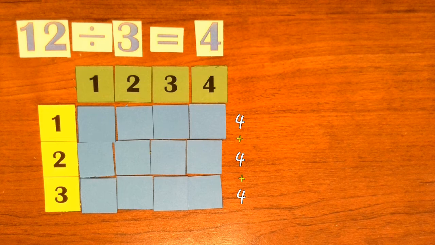If we add up all the 4s, we would get the total number of blue squares. This is repeating addition, the definition of multiplication. Because we have 3 4s being added together, this is 3 times 4. If we count up all the blue squares, we would get 12, so 3 times 4 is equal to 12. So the opposite of the equation 12 divided by 3 is equal to 4 is 3 times 4 is equal to 12. Because that is true, we can now verify that 12 divided by 3 is equal to 4.